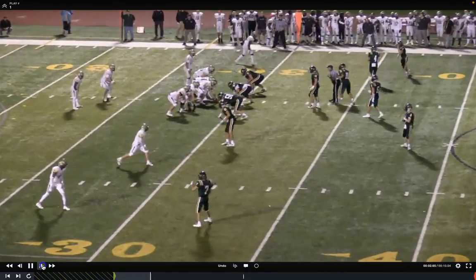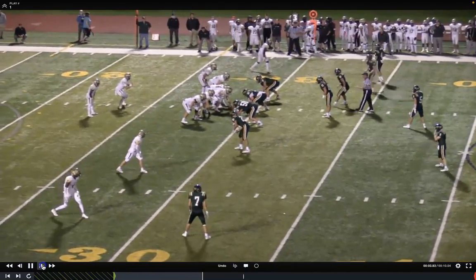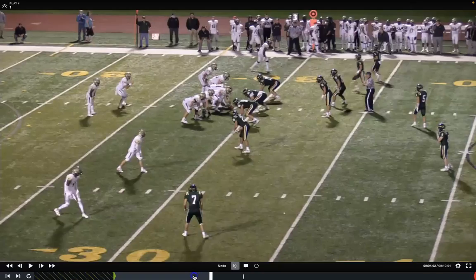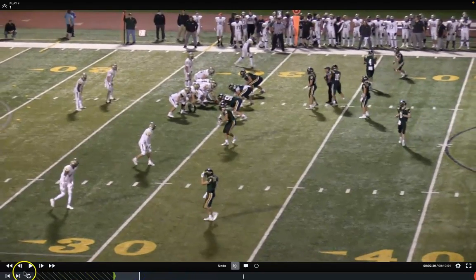Okay, I'll slow it down just to show you how close it really is. It is really close, and honestly, that's one we could shy away from, because we're going to be wrong more than we're right in that situation.